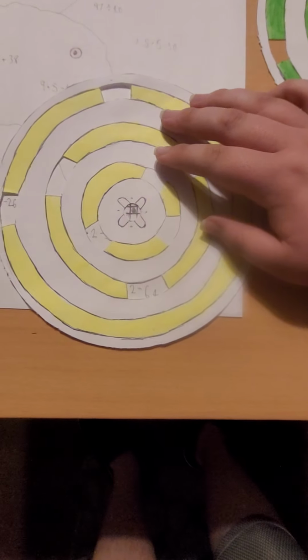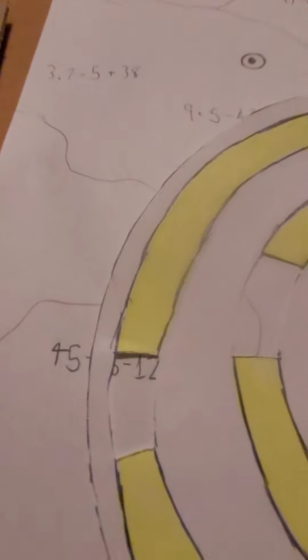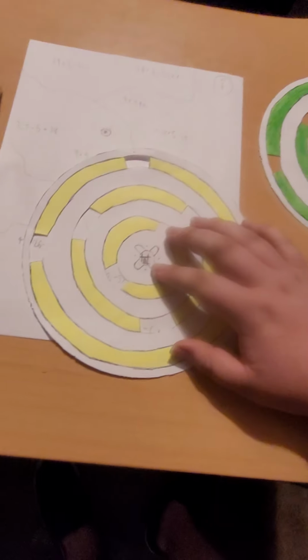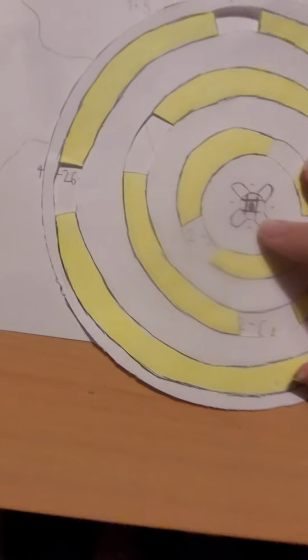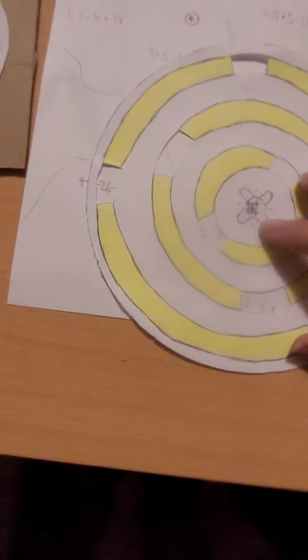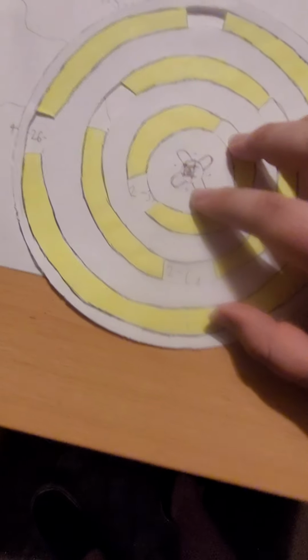Well, here we go. Alright. So, notice, a little bit of wind. Notice how it's not pointing at a specific number at all. It doesn't need to point at the number. It just needs to point at the equation that we're working with.